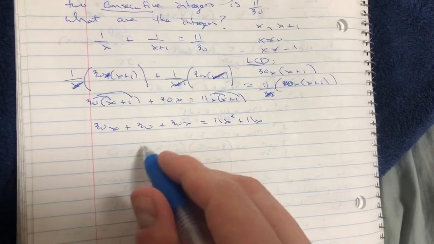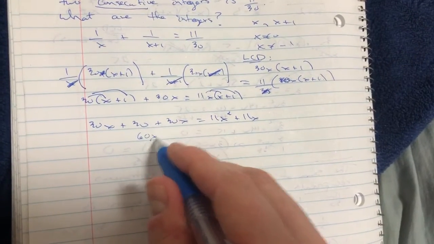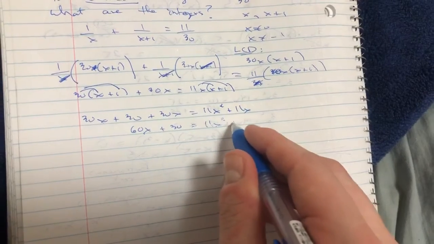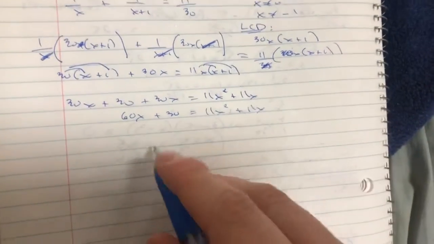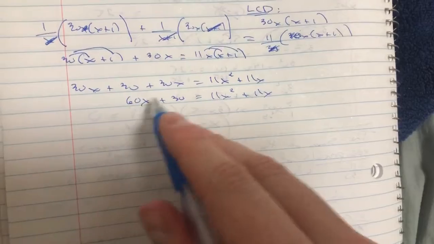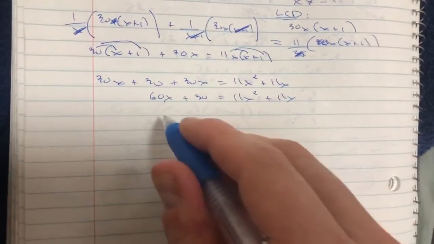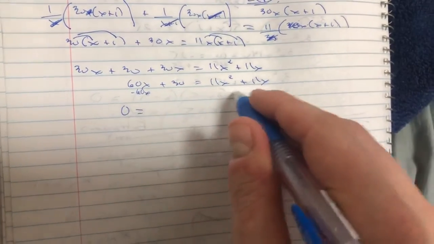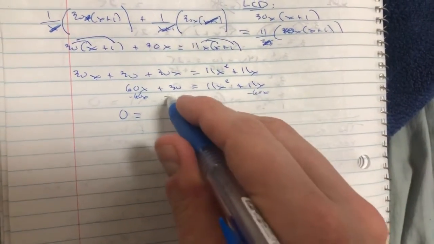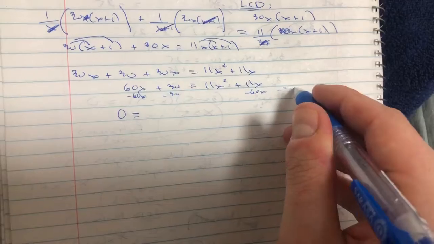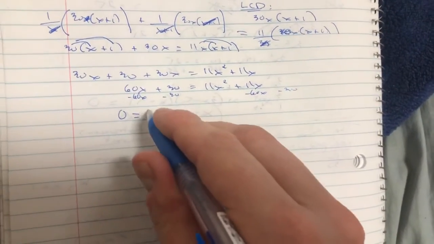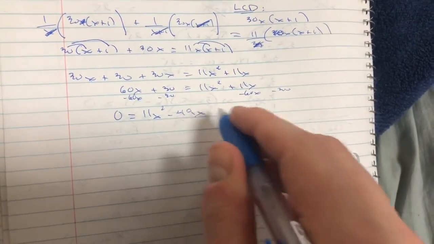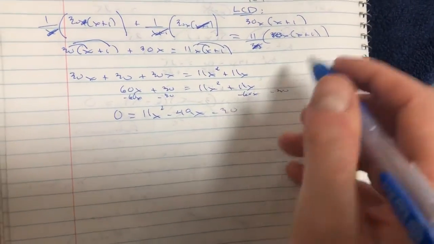And so if we combine these terms, we're going to get 60x plus 30 is equal to 11x squared plus 11x. So let's subtract 60x from both sides. Let's subtract 30 from both sides. So minus 60x, minus 30. So we will have 0 is equal to 11x squared minus 49x minus 30.